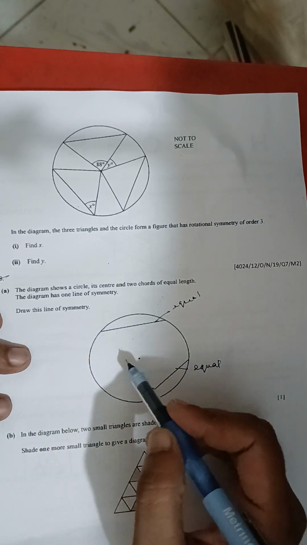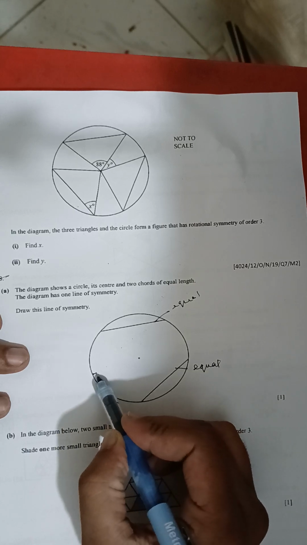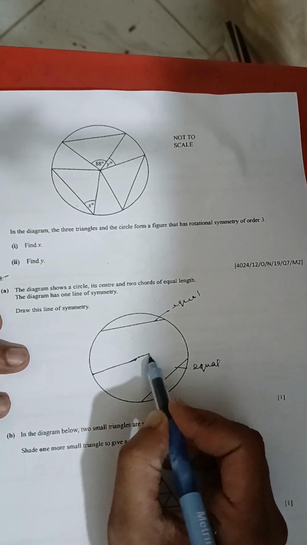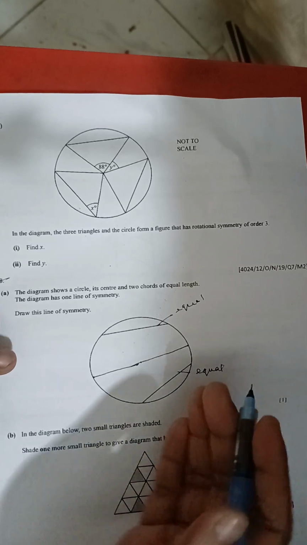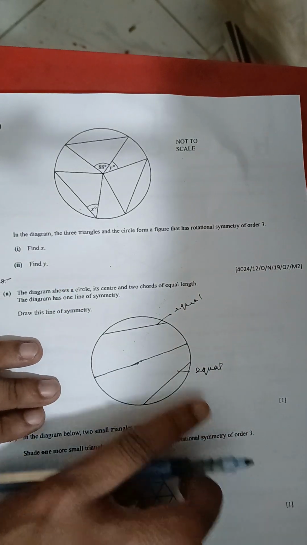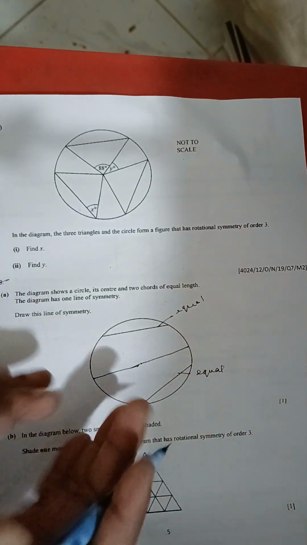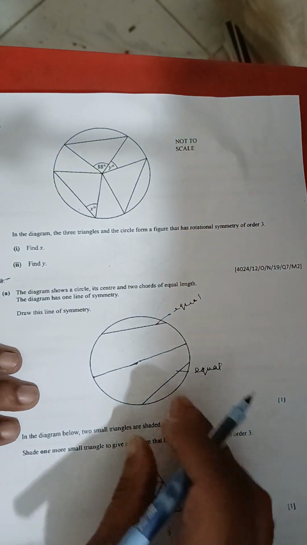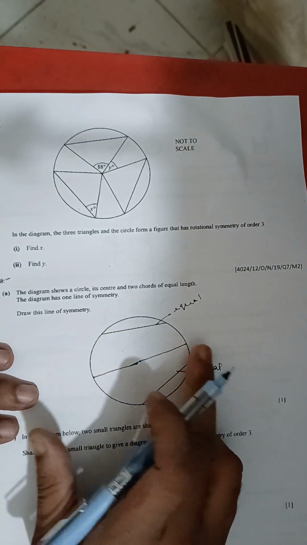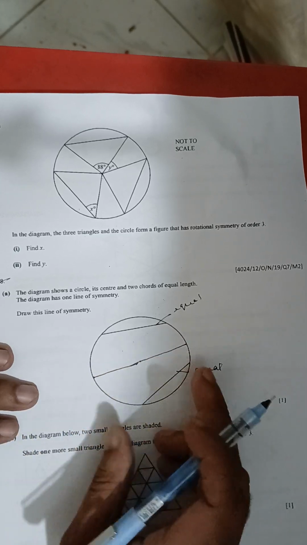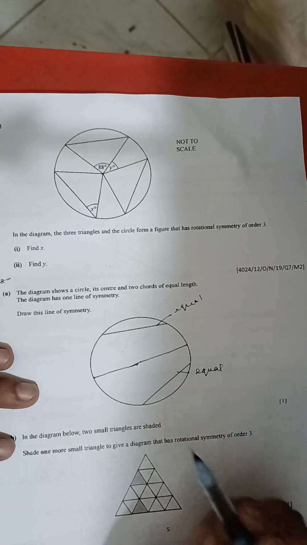So if I draw a line here, you have to draw it with a scale, okay? If I draw a line here, then this part and this part will be the same shape, right? If I fold it, it will match perfectly. This line will fit here. So I can say this is the line of symmetry.